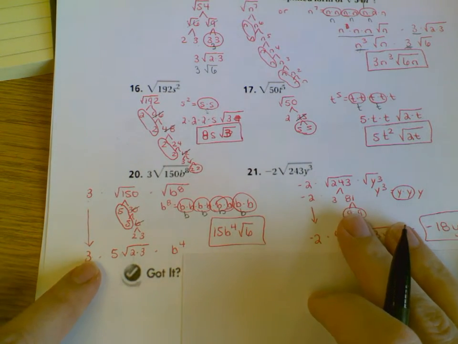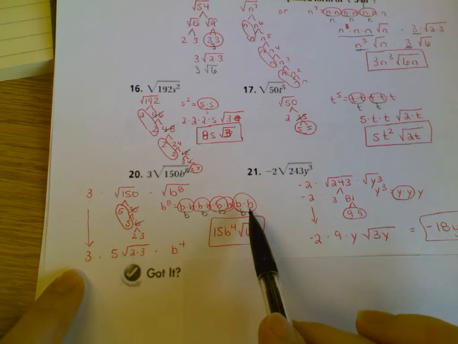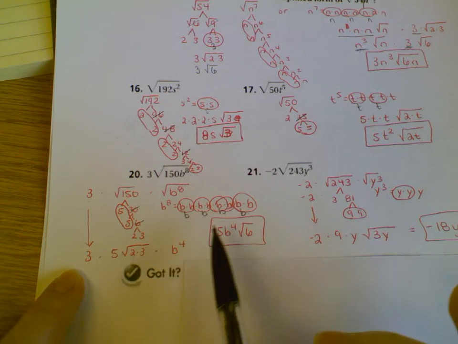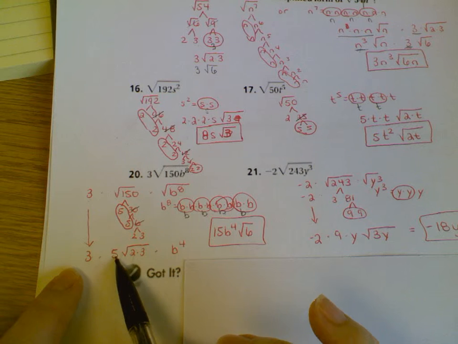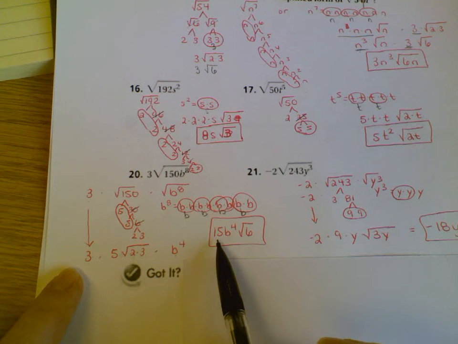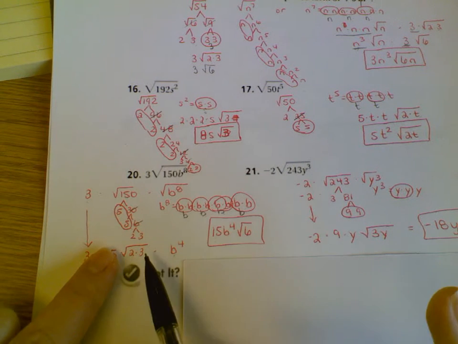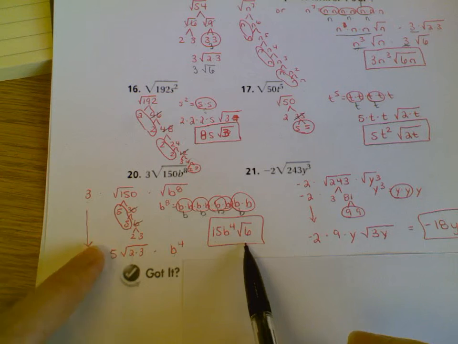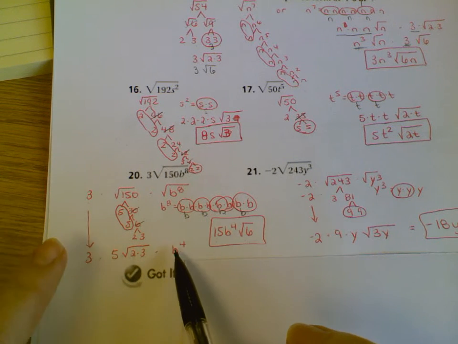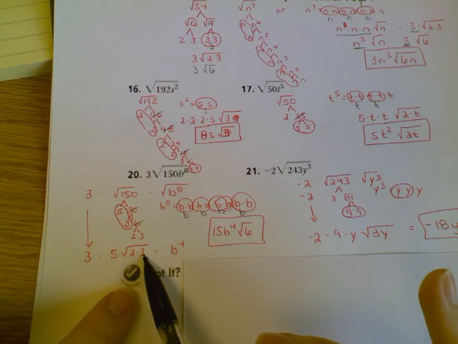So when I times these, I had this b to the 4th already from these b's because I had none that were left over. So I would times 3 times 5 and get 15. The b to the 4th follows suit because it doesn't have any radicals. And then this piece right here becomes square root of 6 when I times the 2 and 3. So once you've simplified it, you want to group together the things with radicals and the things without.